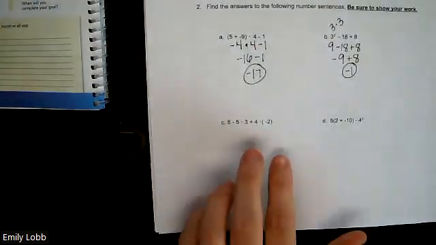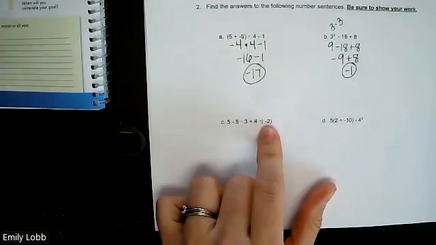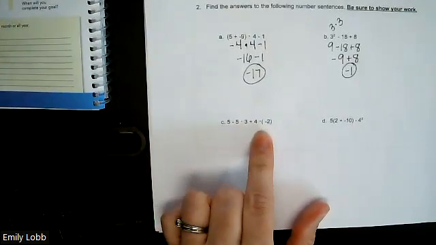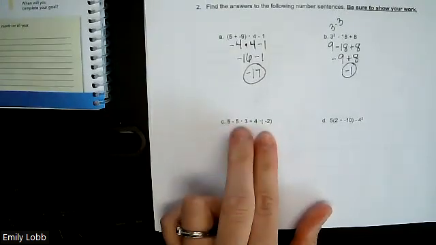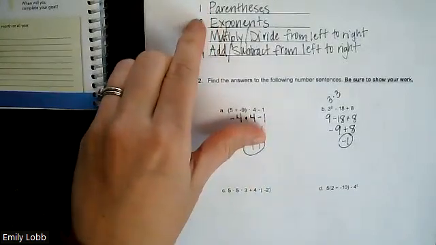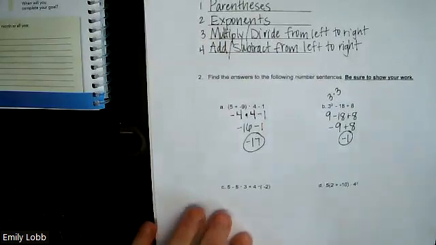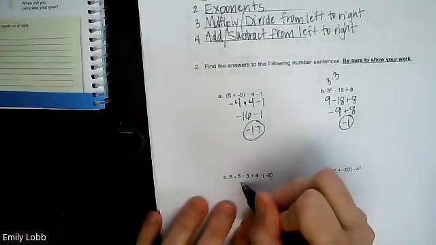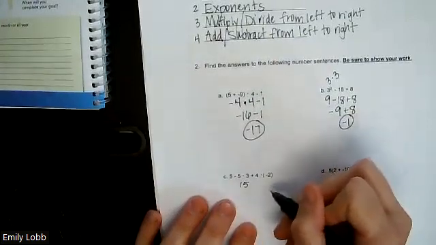Some of you got a little stuck here because you noticed that this number was in parentheses, but all it's standing for is times. It's just holding on to that negative. So there are no parentheses, there are no exponents, so we're going to multiply and divide from left to right. What's 5 times 3? What's 4 times negative 2?